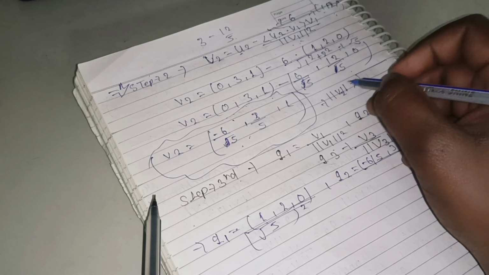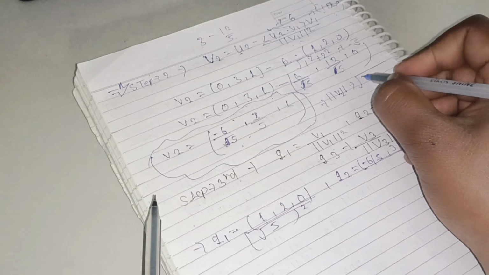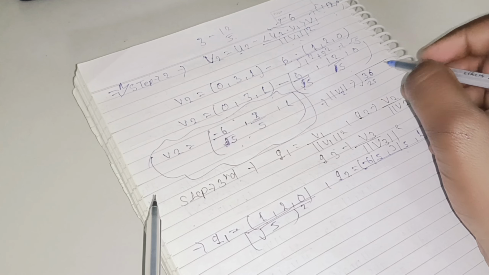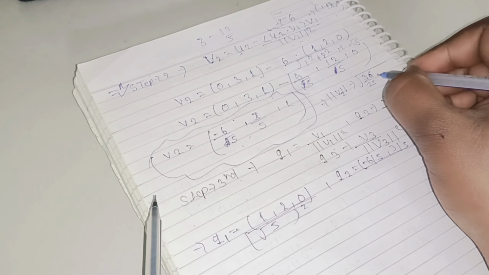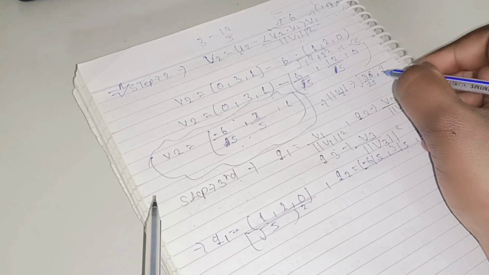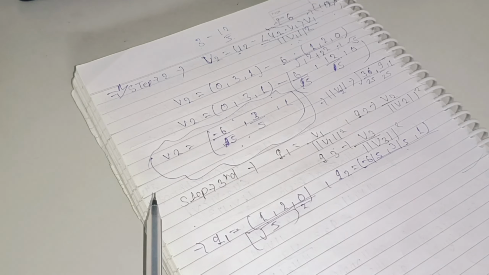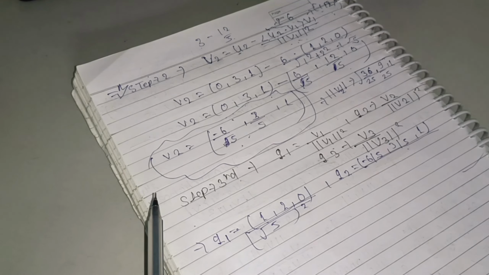Then what will be this? Minus 6 squared means 36 upon 25, comma 9 upon 25, comma 1.